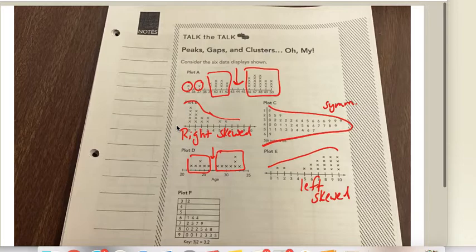Again, we have some peaks. This one definitely has a peak right here. This one has the peak right here. Obviously, this one is the peak. This one looks like it has 3 sets of peaks. This one looks like it has 2 sets of peaks. So hopefully you can see some of that and see some examples.